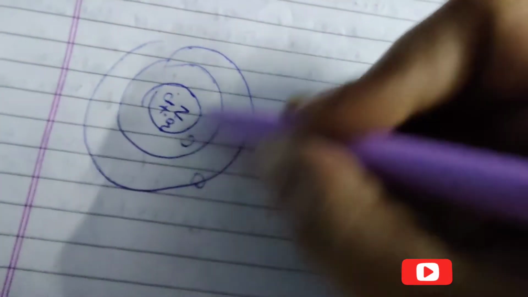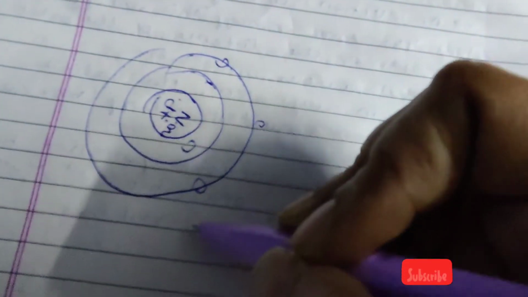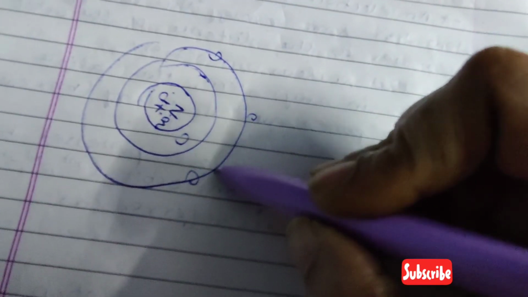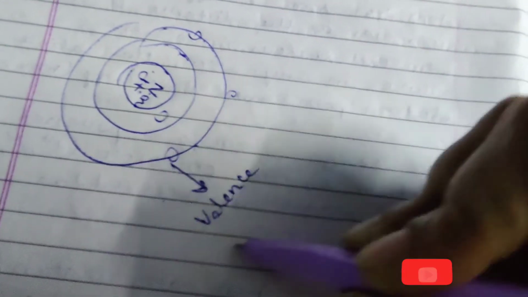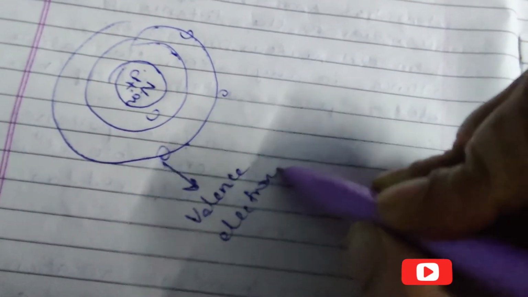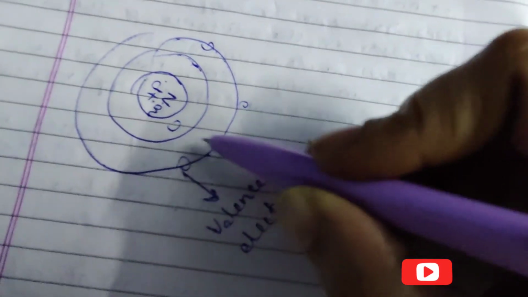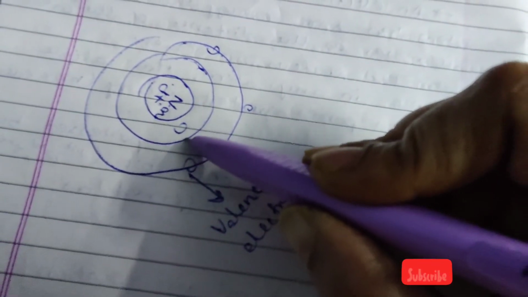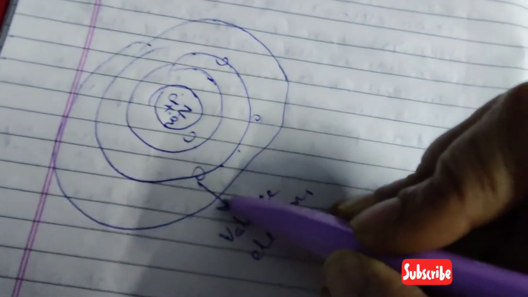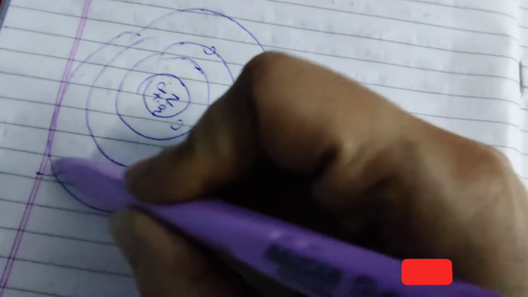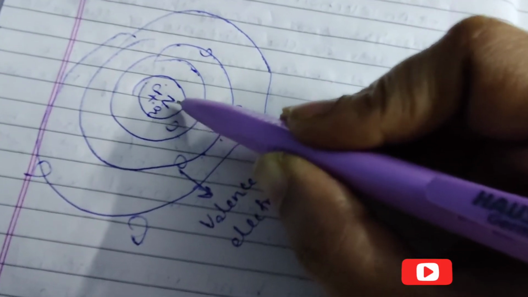So these are the orbits. All the electrons are somewhere randomly here and there. Suppose this is the highest orbit, so the electrons here are called valence electrons, and this orbit is called the valence orbit. I'll draw some more. If this is the maximum one, here this is the nucleus.